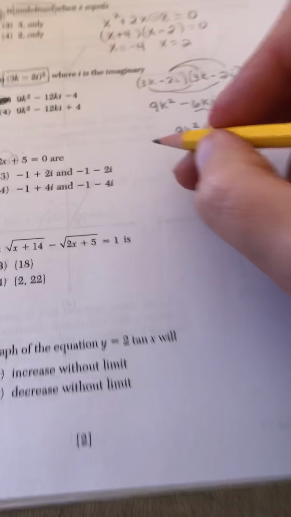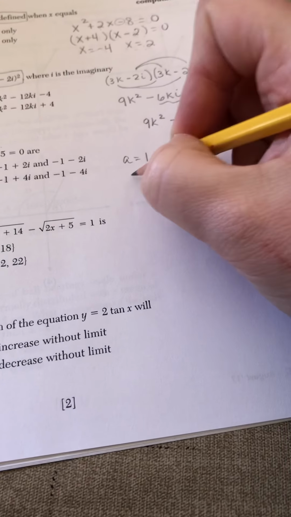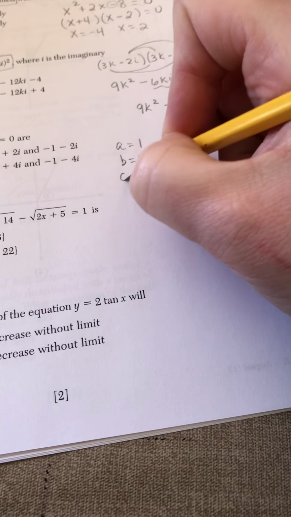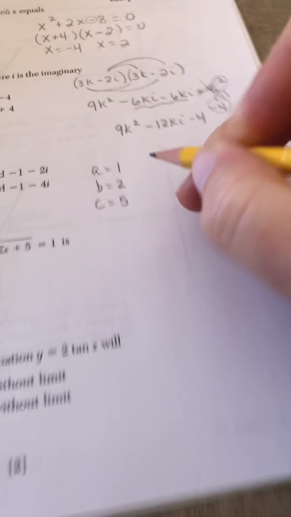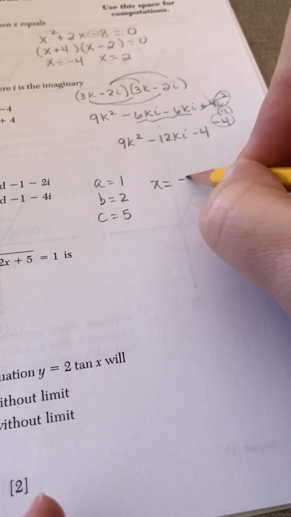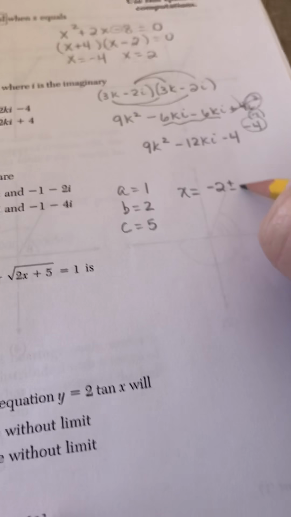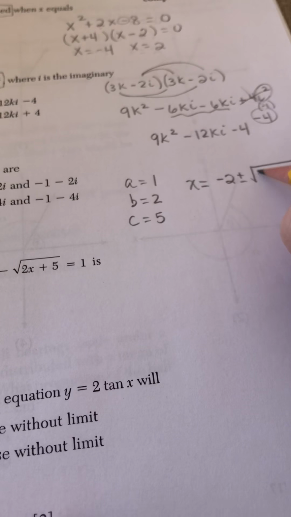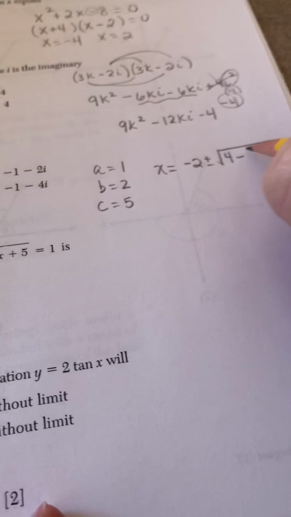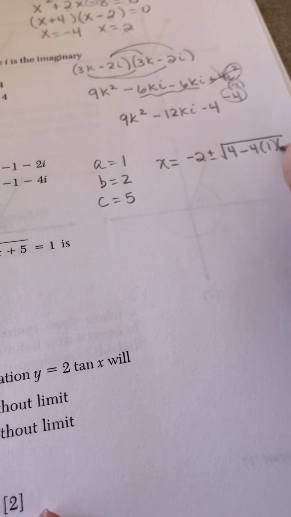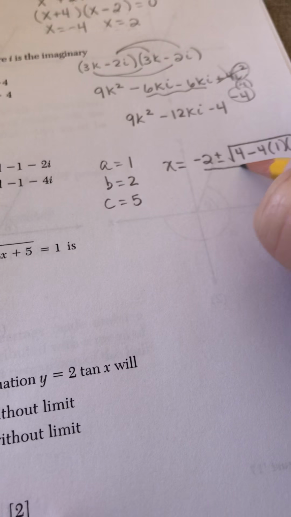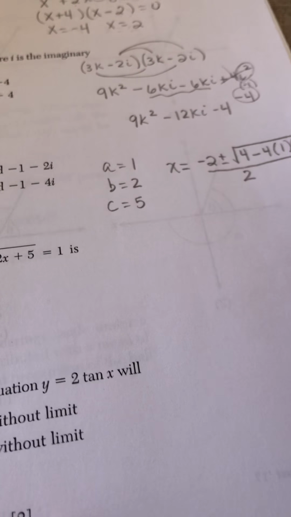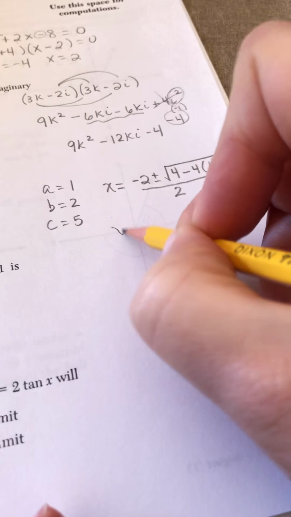So in this one, A is 1, B is 2, C is 5. Remember, x equals negative b plus or minus the square root of b squared minus 4ac, all over 2a. So now I'm going to simplify that.